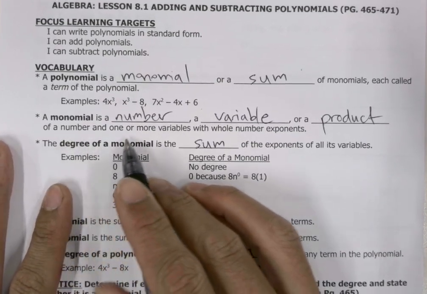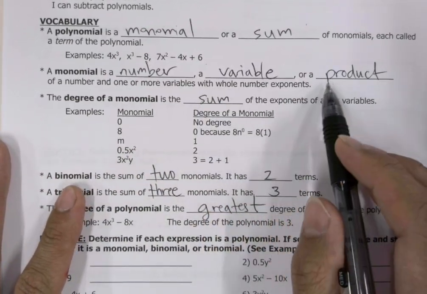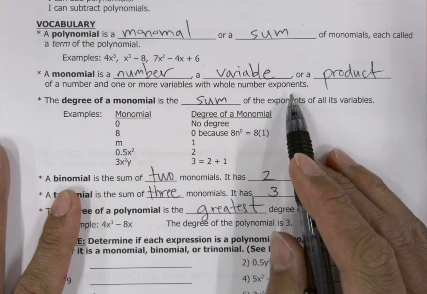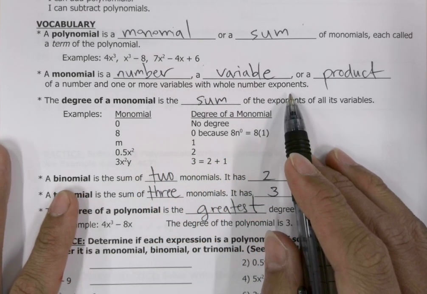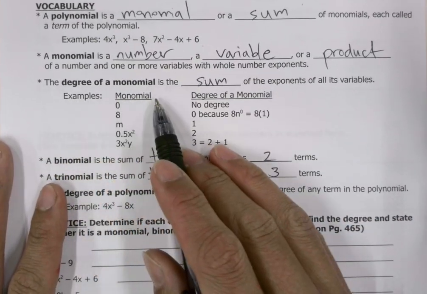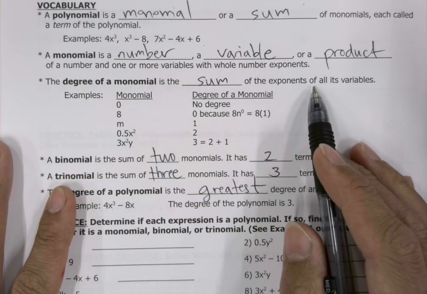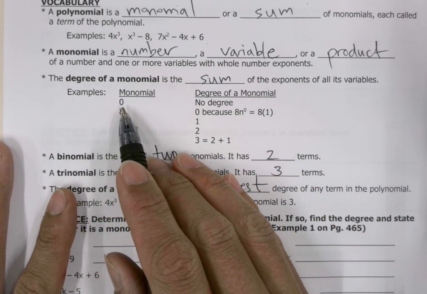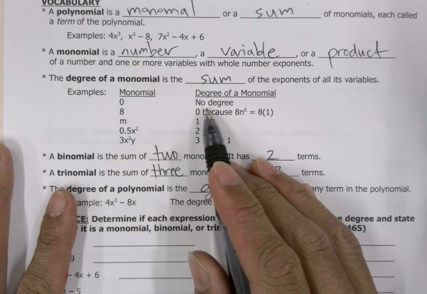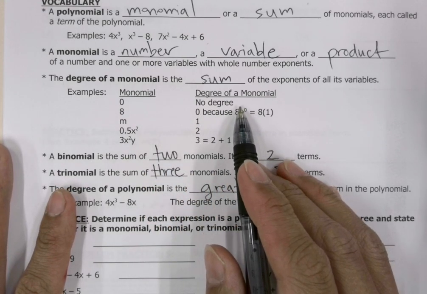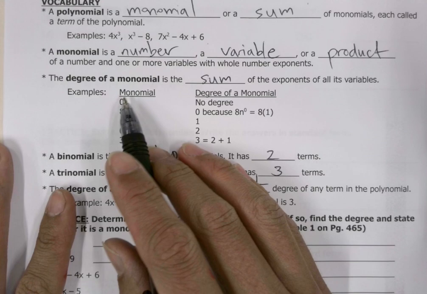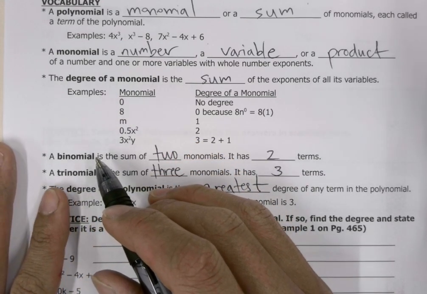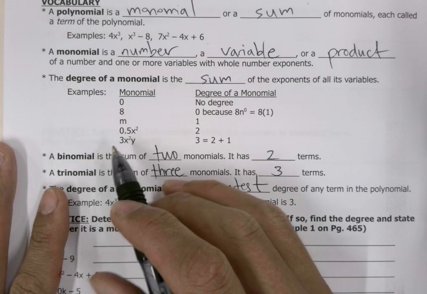A monomial is a number, a variable, or a product of a number and one or more variables with whole number exponents. The degree of a monomial is the sum of the exponents of all its variables. So 0, what's the degree of 0? There is no degree, because 0 to the power of 0 is not equal to 1.